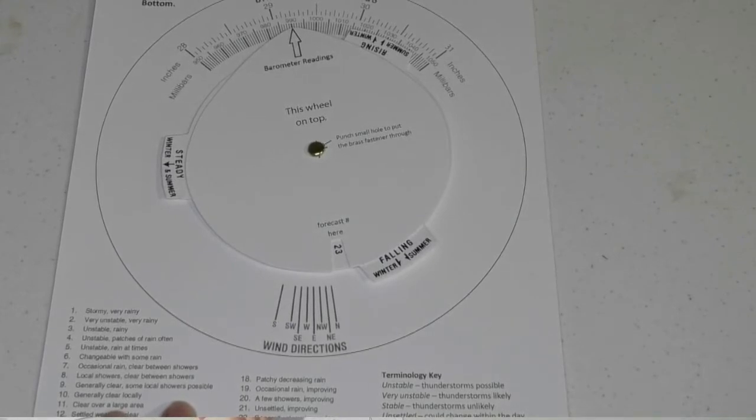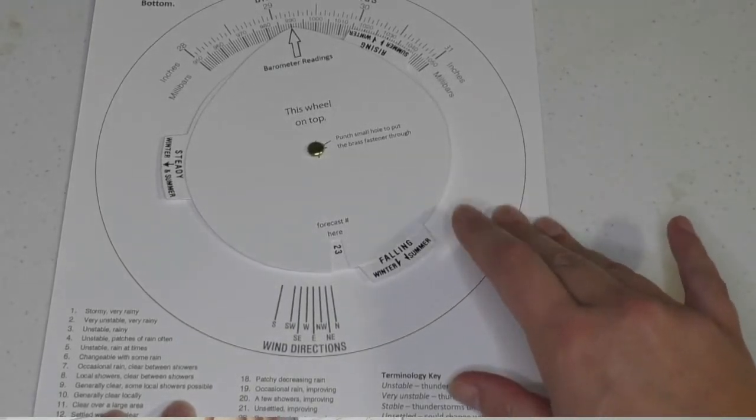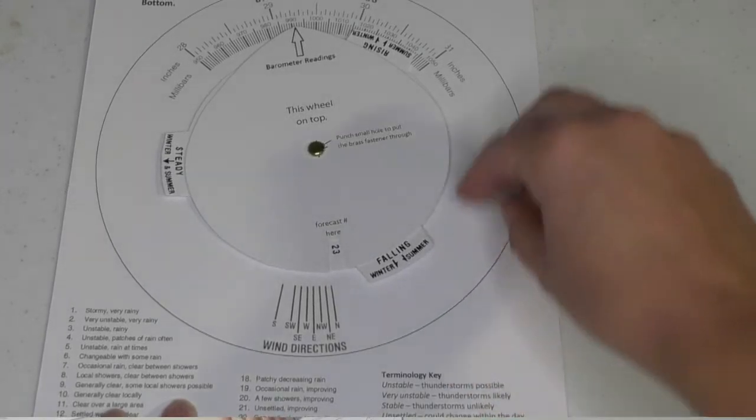So today I did that. And here in Durham, North Carolina, our barometric pressure is 30. It is increasing, and our wind direction is going northeast. So, since I know that information, we are now going to use our predictor wheel.